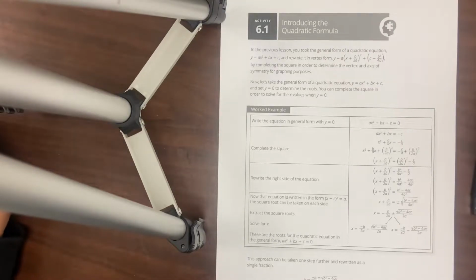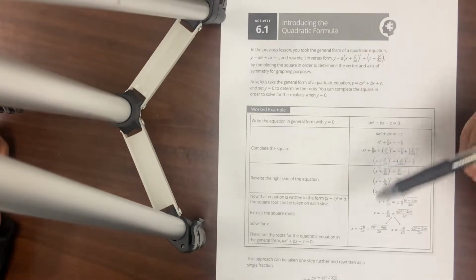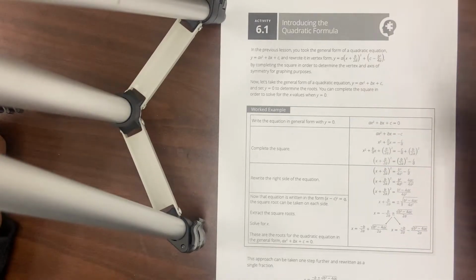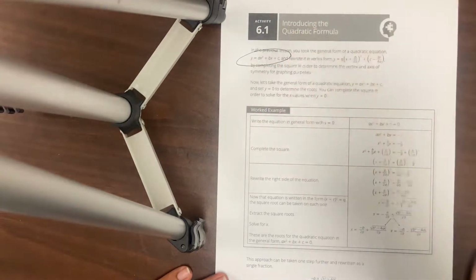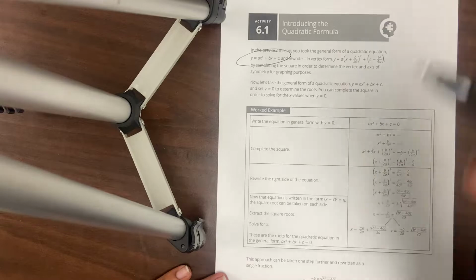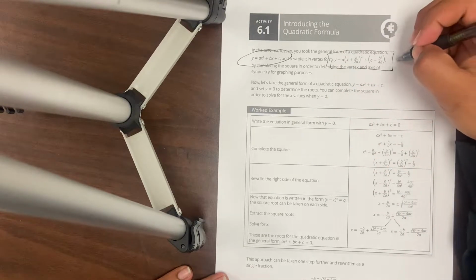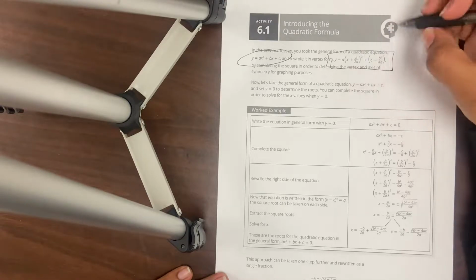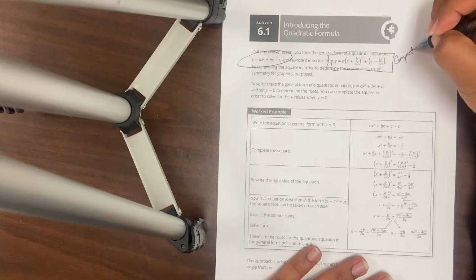6.1, introducing the quadratic formula. This used to be my most favorite part of working in algebra because this is where you get to test your arithmetic, okay? Obviously, right here in the top, that's my standard form, okay? Right here, this is my completing the square, okay? We can make that little note. My completing the square.